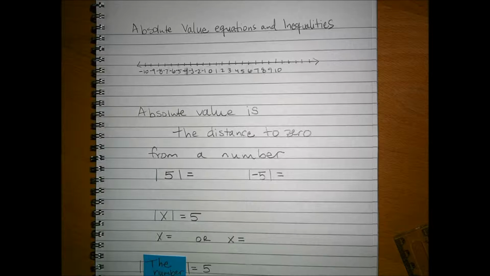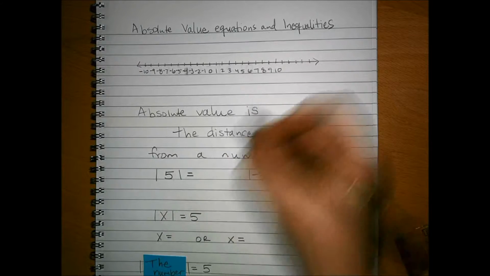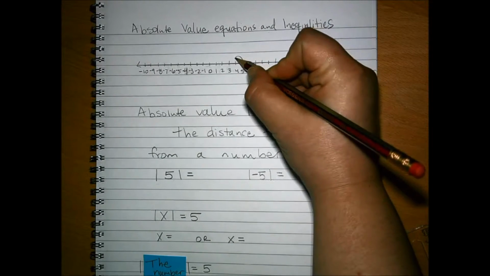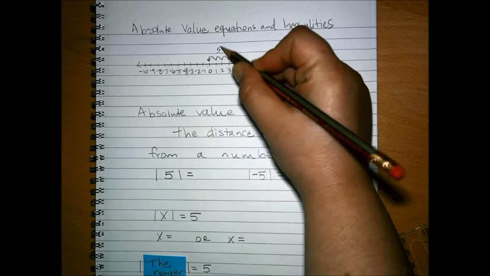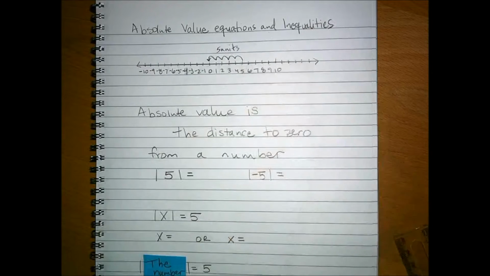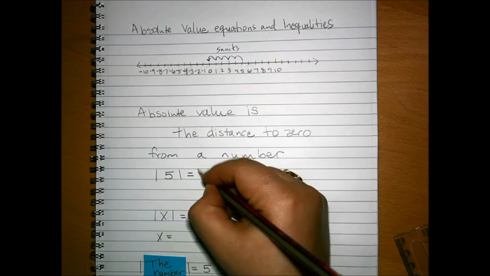As we discussed in class today, the most important thing to remember about the absolute value is that it is the distance to zero from a number. So if you want to figure out just the numbers and what these values are, we want to say, what distance is 5 from 0? Well, 5 is 1, 2, 3, 4, 5 units from 0, and so the absolute value of 5 is 5.